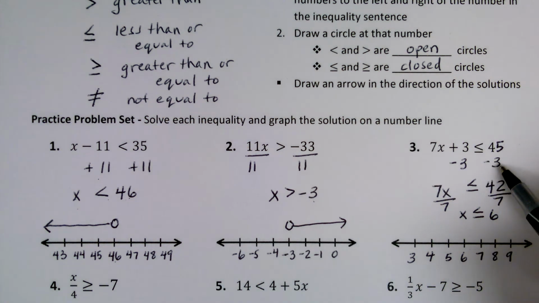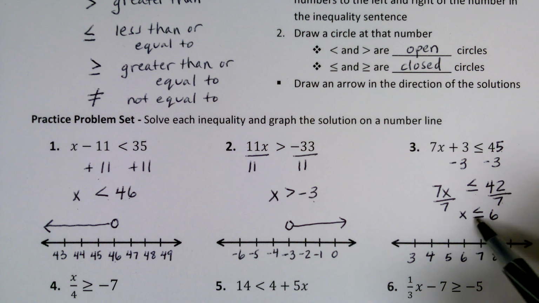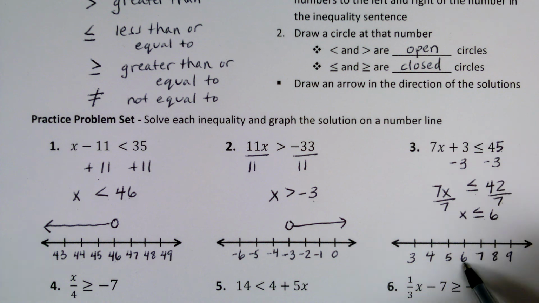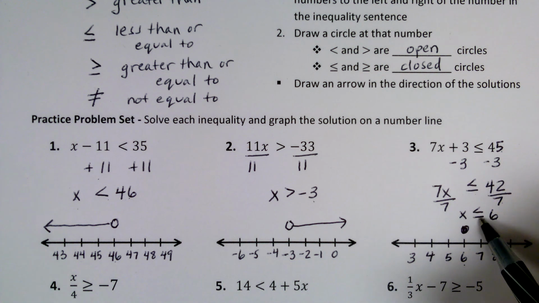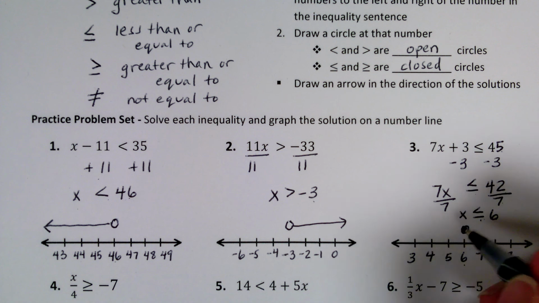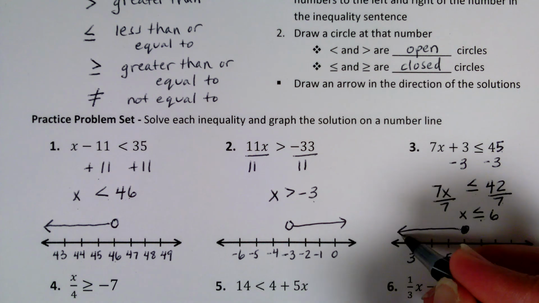This one, I subtracted 3 from both sides. I made this a 45. 7x is less than or equal to 42. Divided by 7, x is less than or equal to 6. So I have 6 in the middle of the number line. I have a few numbers to the left and a few numbers to the right. My circle above 6 is going to be closed because I can include it. It has an equal sign. And all the numbers that are less than that would be to your left.